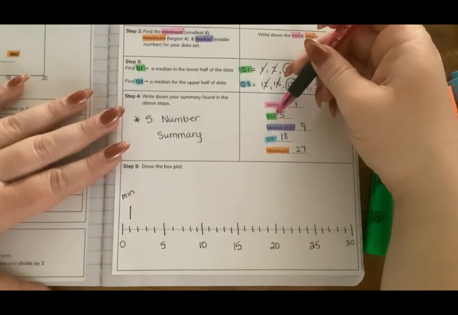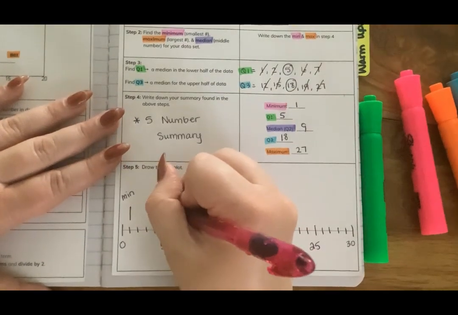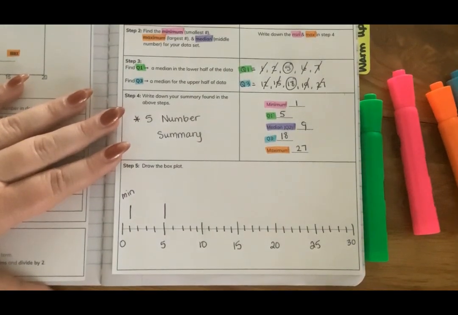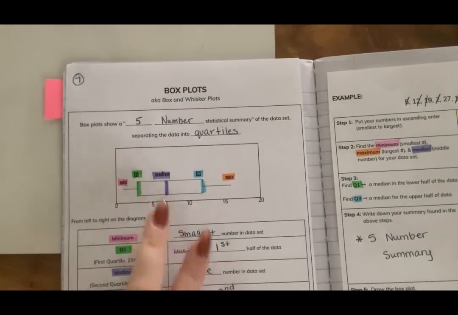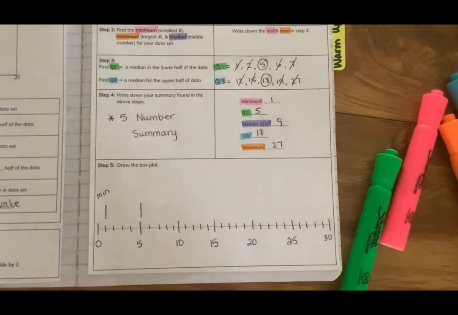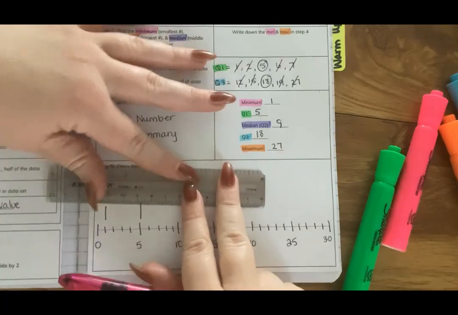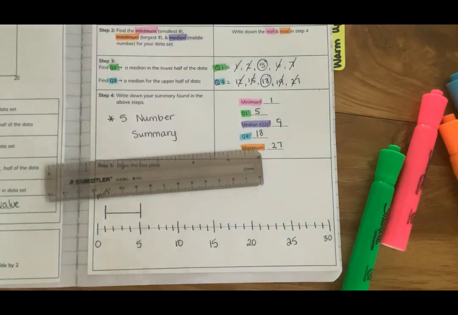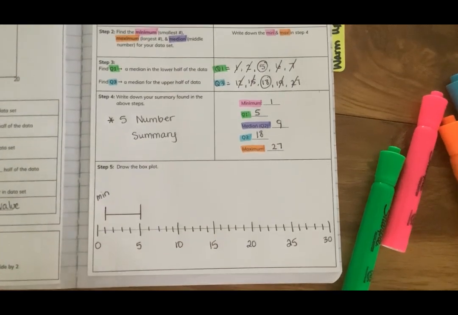The next thing I'm going to mark is my Q1. This is going to be the beginning of my box. This is at 5, so above 5, I'm going to do the same thing. Again, you want it to look like this picture, where I have the box in the middle and the whiskers on the side. If you have a ruler, you're welcome to use it. It's not mandatory, but you guys know me, I like things to look nice. So I create a whisker in between these two vertical lines, and we're going to keep going now.